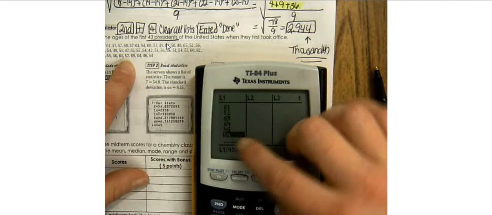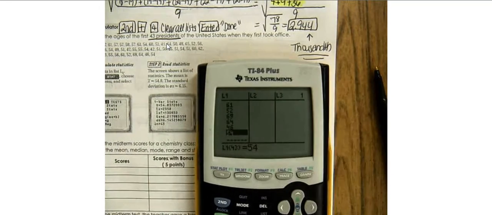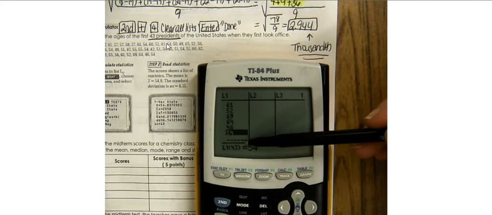There is a total of 43 presidents. Notice I have a 43 right here. So in the event that you do mess up, please make sure that you go through the entire process. On your test, if you make mistakes just like I did and you cannot identify your error, then go through the whole process and you'll lose just like a half a point or a full point for entering your data incorrectly. But if everything else is correct, you'll receive full points for your mistake. So I'm just putting that out there. And for the rest of the lesson, I already have the data entered in.